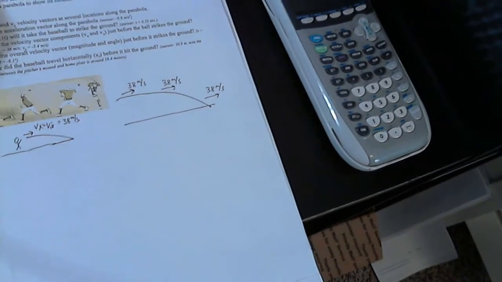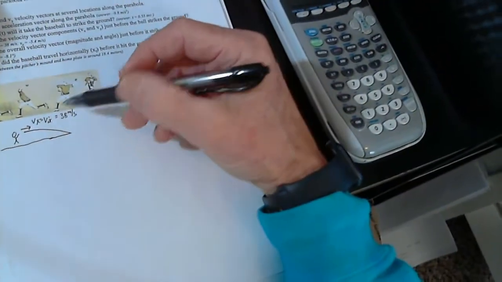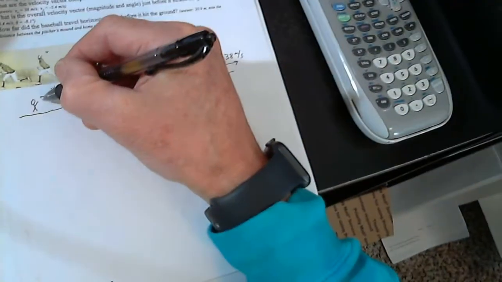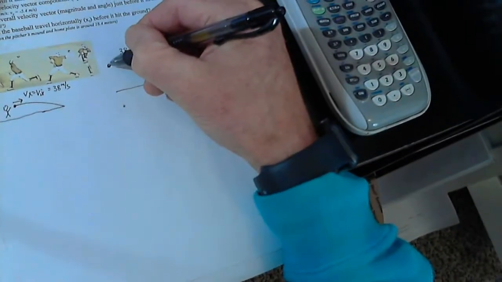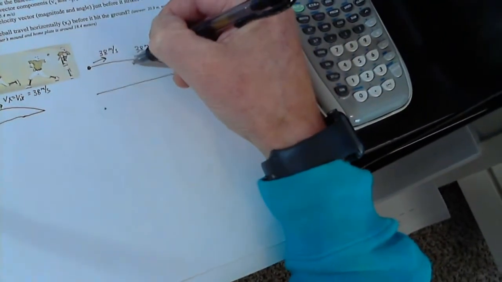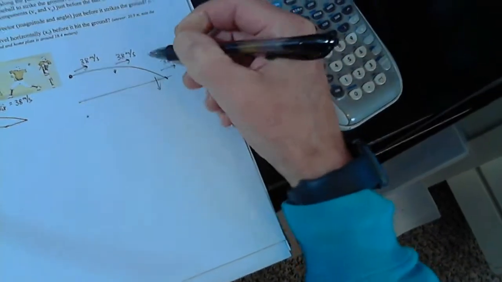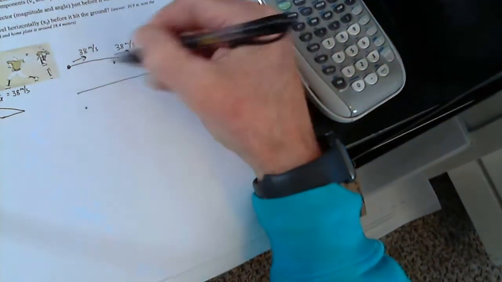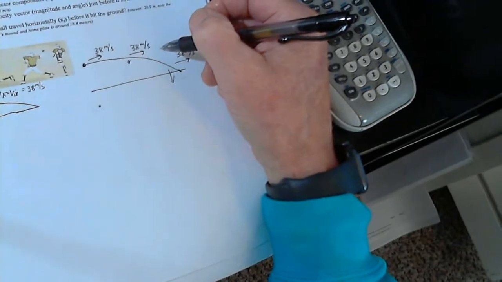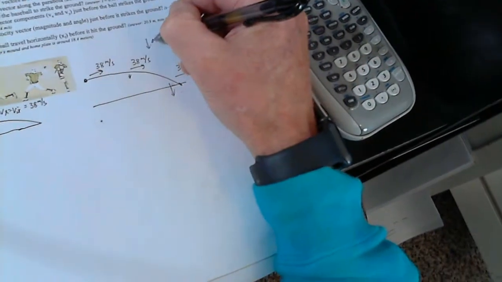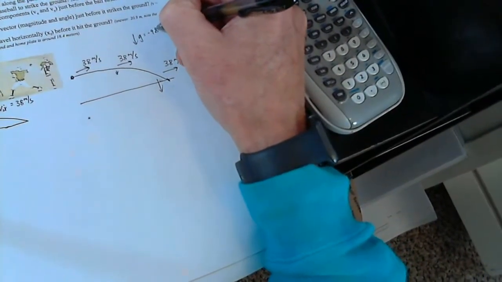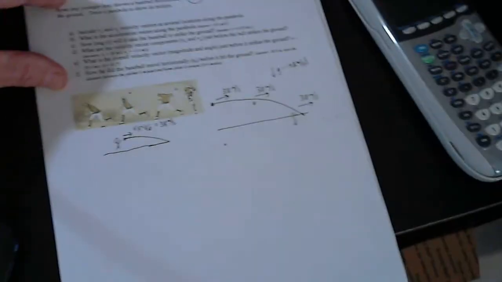Okay, so when the ball leaves his hand, it's going to start becoming in free fall. So it's going to get faster and faster. And that increase of velocity is based on the acceleration due to gravity, negative 9.8 meters per second squared.